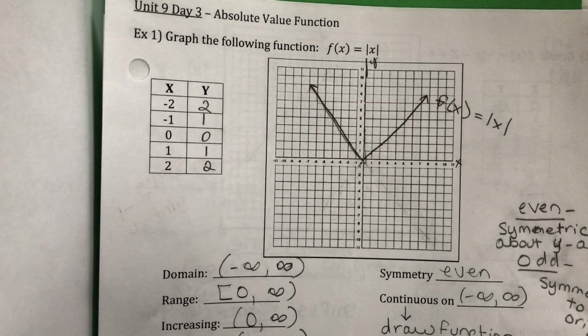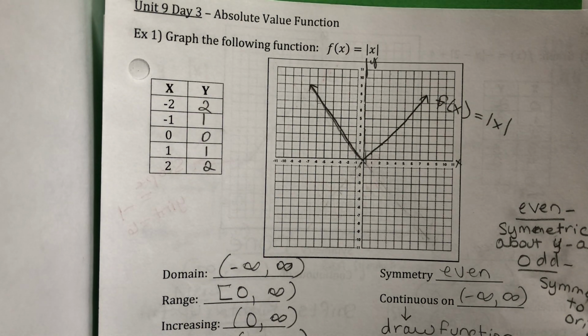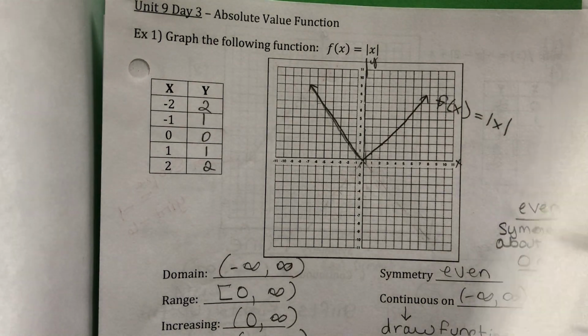Hi everybody, this is day 3 of the unit. We're going to be talking about absolute value functions, which you've done in the past, and then something new, piecewise functions, which is brand new to you guys. Piecewise functions are something you will definitely see in calculus if you're headed there.